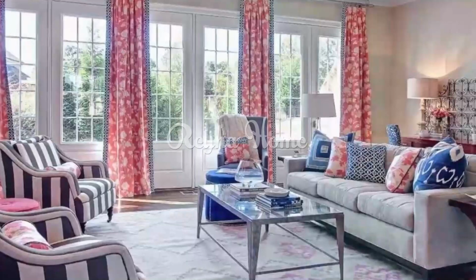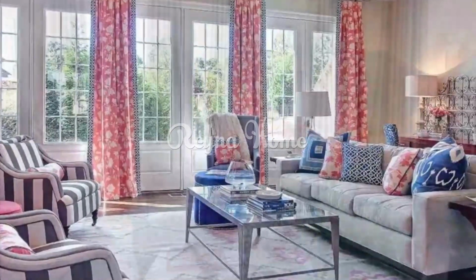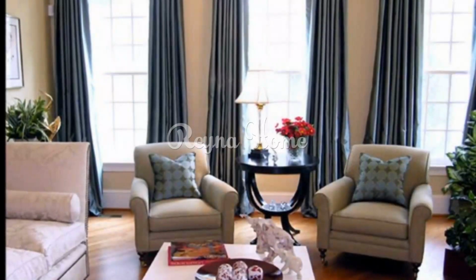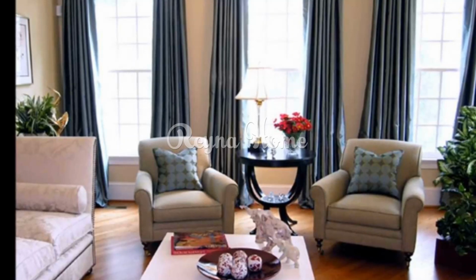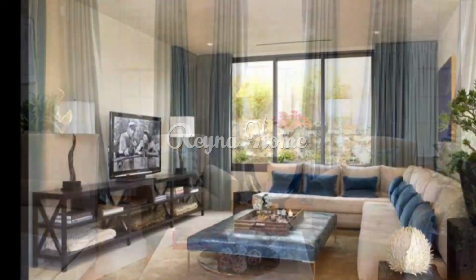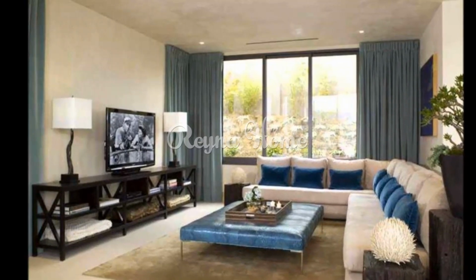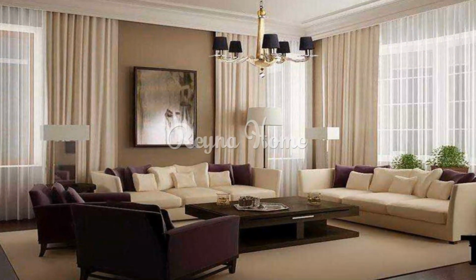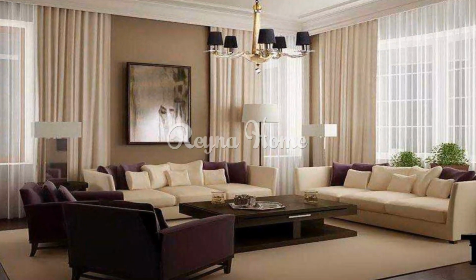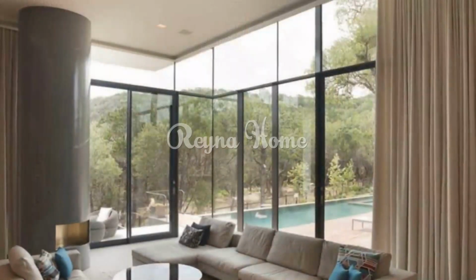Sill-length curtains are shorter and end at the windowsill. They are more casual and practical, especially for smaller windows or rooms. Apron-length curtains are somewhere in between and end a few inches below the windowsill. They are also more informal and suitable for kitchens or bathrooms. Figure out your window width. You need to measure the width of your window, including the frame, and add some extra inches on both sides to allow for some overlap and fullness.